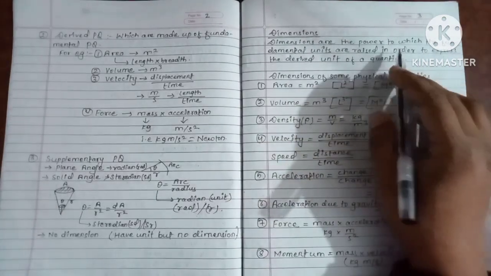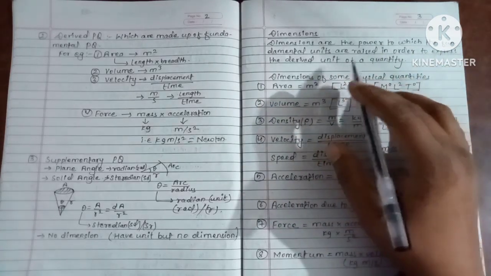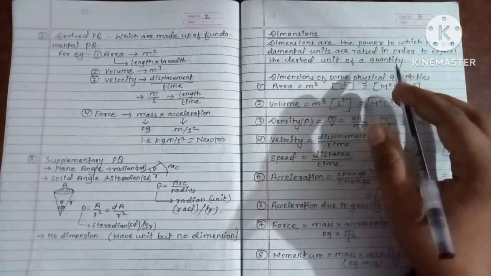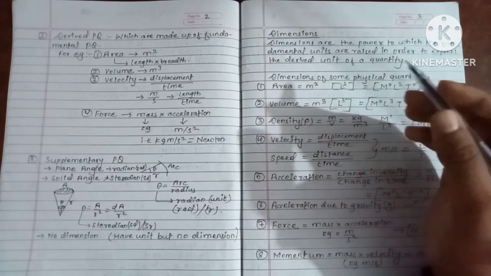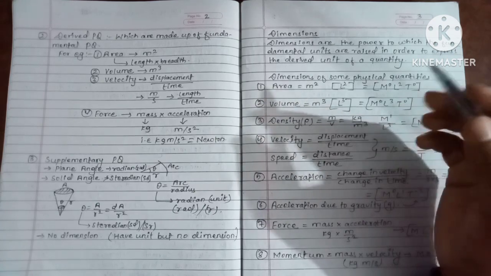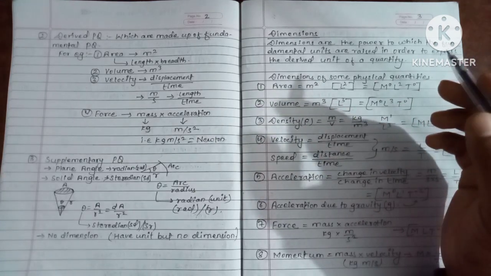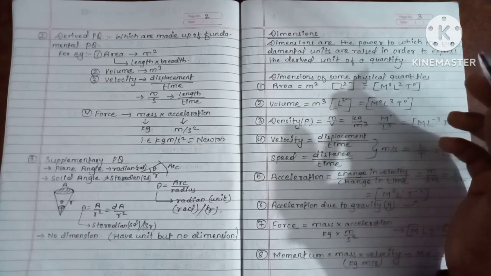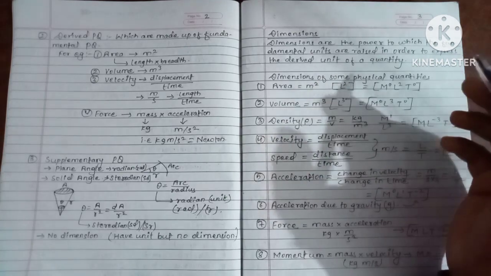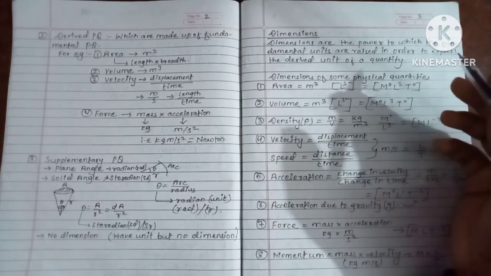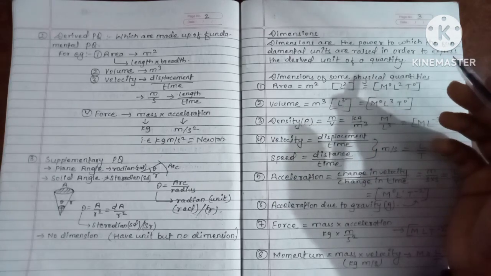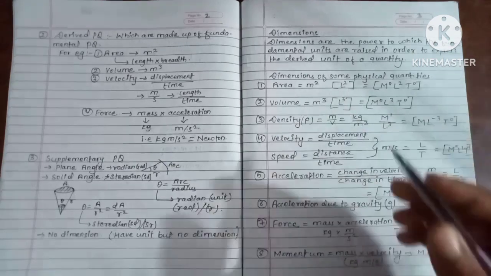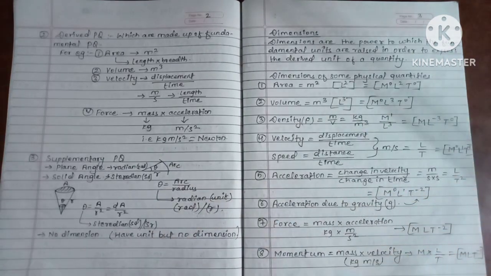Dimensions are the powers to which the fundamental units are raised in order to express the derived unit of a quantity. Dimensions are nothing but the powers of the fundamental quantities which are raised in order to express the derived unit of a quantity. How many times a fundamental quantity appears in a derived unit is expressed by dimensions. You may not be clear, let me explain it with an example.